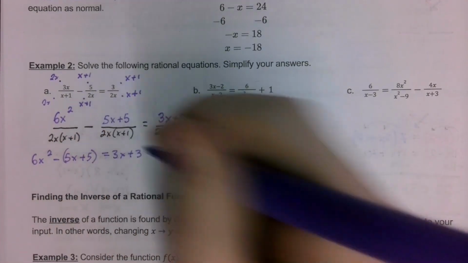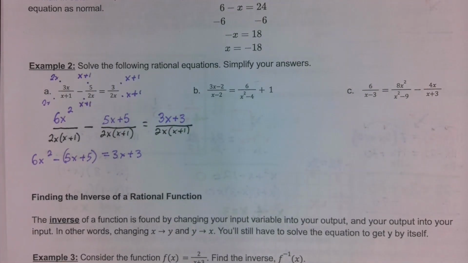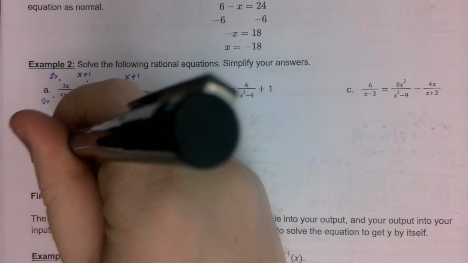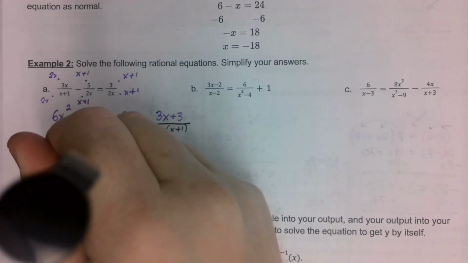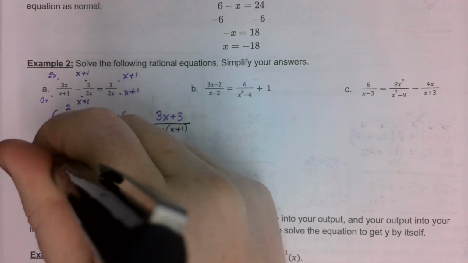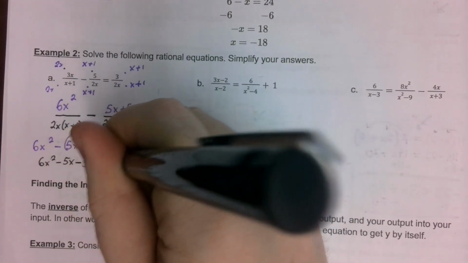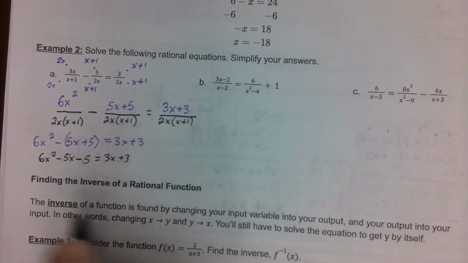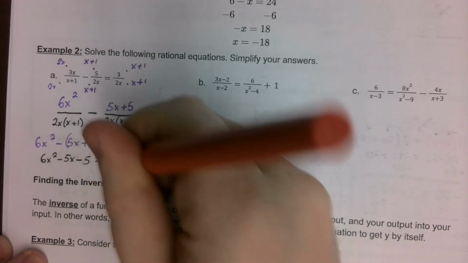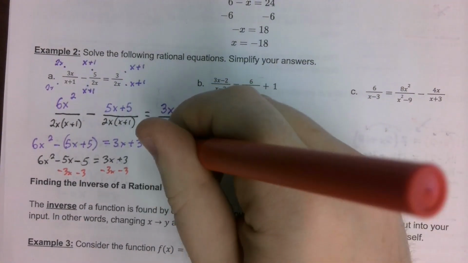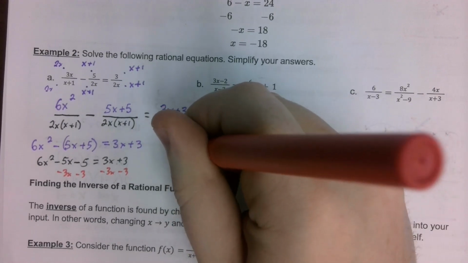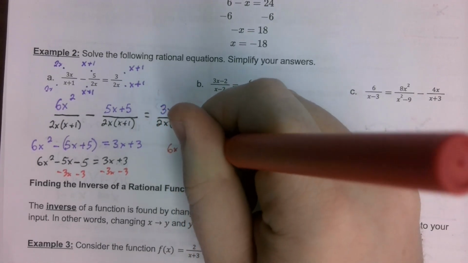We use our solving strategies from Unit 2 to move everything to the other side and distribute this negative. So let me distribute the negative first. 6x squared minus 5x minus 5, because we distributed the negative to everything, equals 3x plus 3. We're then going to subtract the 3x and the 3 from both sides, giving us 6x squared minus 8x minus 8 equals 0.